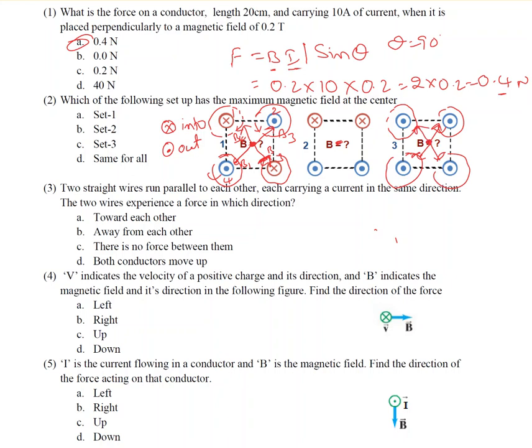Now we'll see the second set. The magnetic field because of this is clockwise, so it's going to be B1, again clockwise, that's B2, here it is anti-clockwise, so that's B3, and that's B4. So here we'll end up having some magnetic field going in this direction. So set 2 has the maximum magnetic field compared to the other 3.